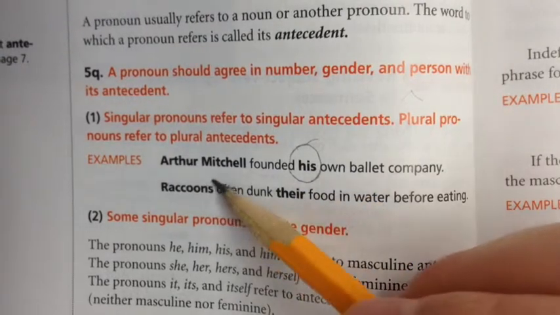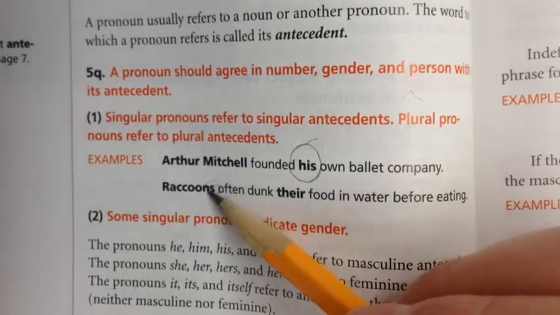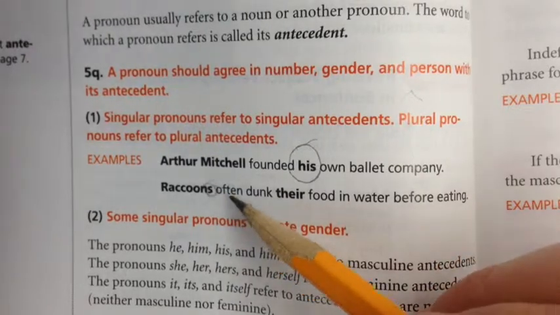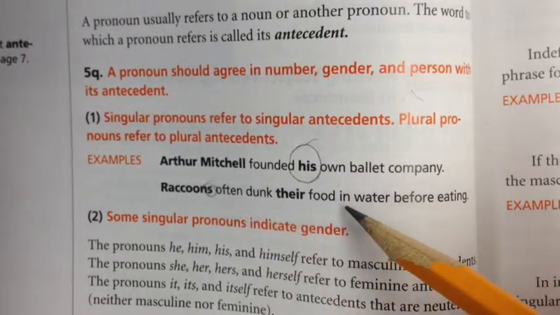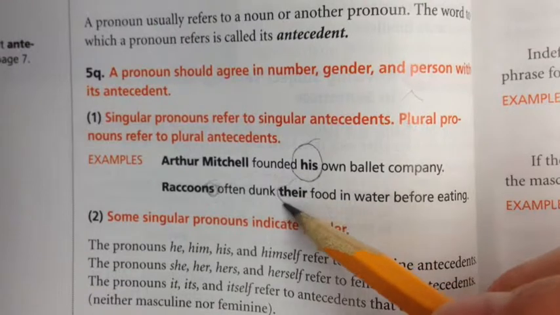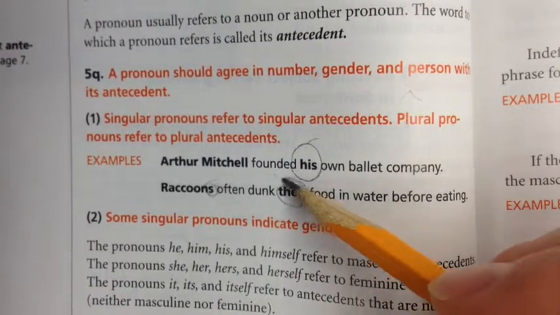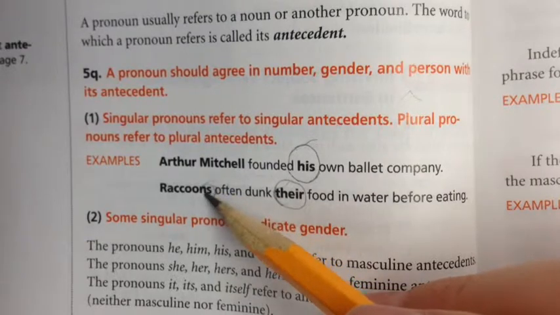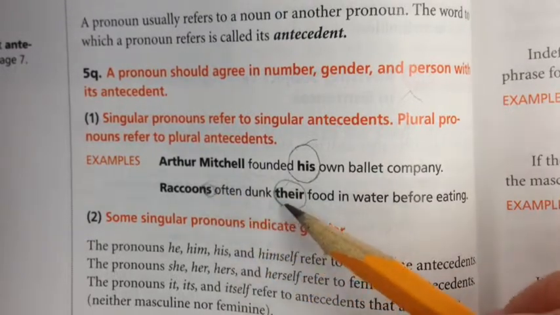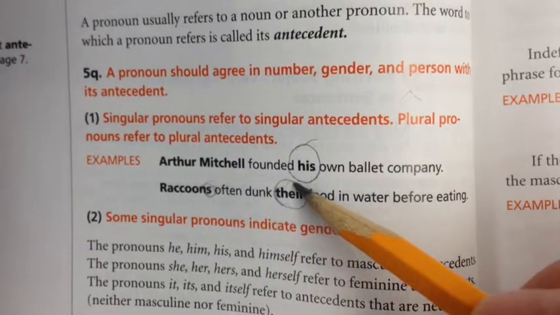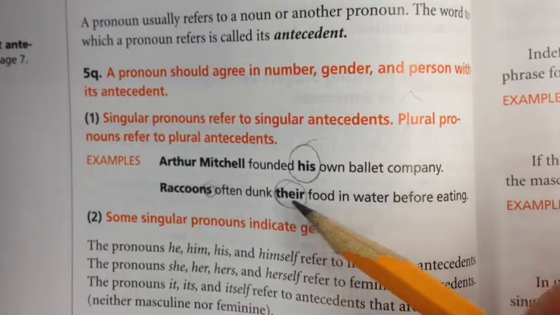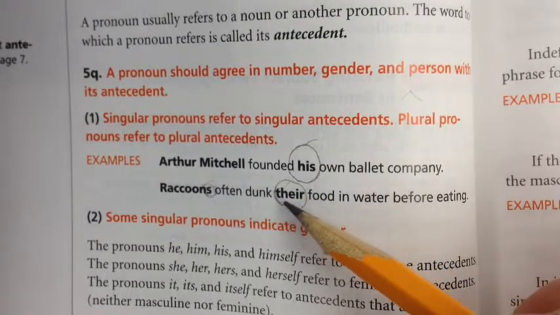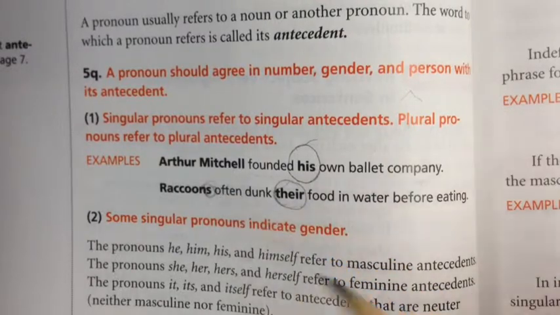But raccoons, ends in S, more than one raccoon, often dunk their food in water. We're going to use the pronoun their, a TH pronoun, because it refers to raccoons, which is plural. There's kind of a bit of a rule about plural pronouns. Plural pronouns tend to begin with TH. You can't use a TH pronoun unless it is plural.